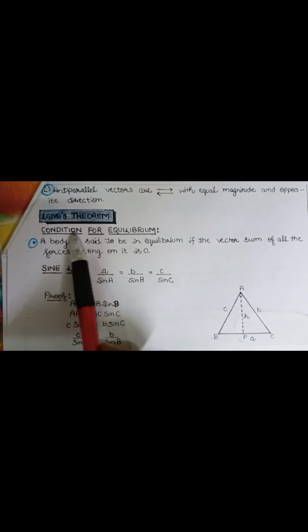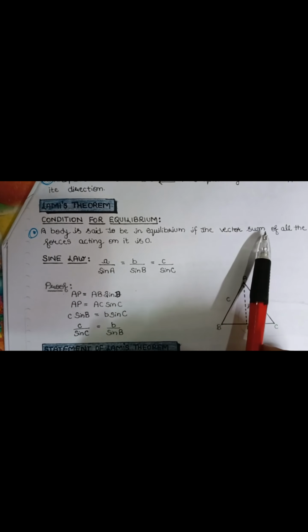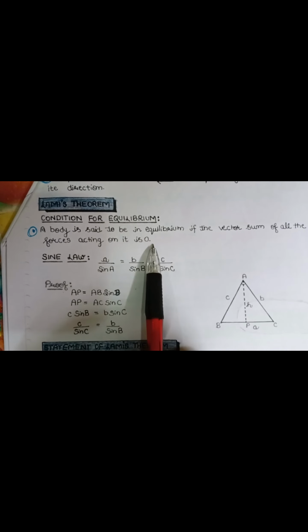Lami's theorem. Condition for equilibrium. A body is said to be in equilibrium if the vector sum of all the forces acting on it is 0.